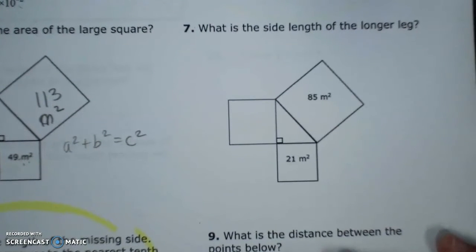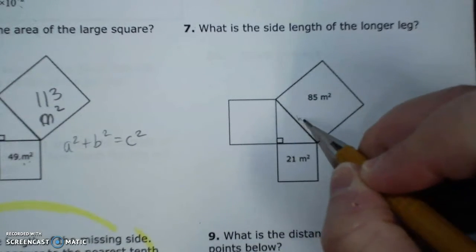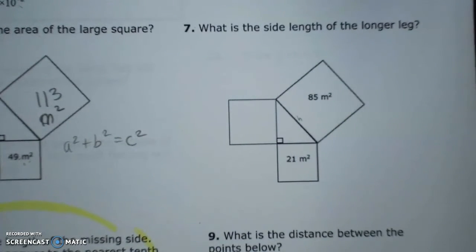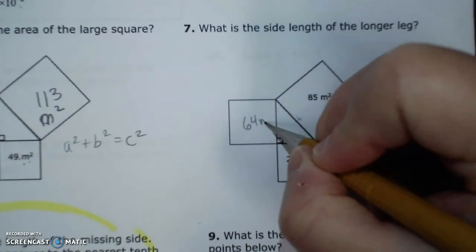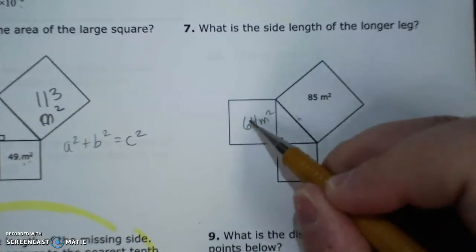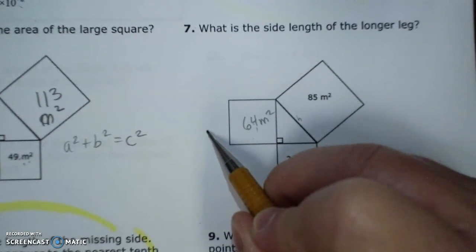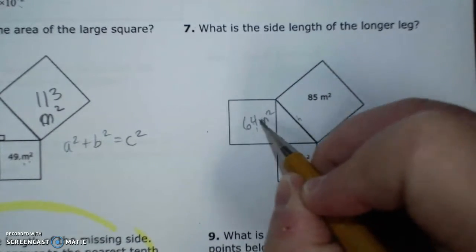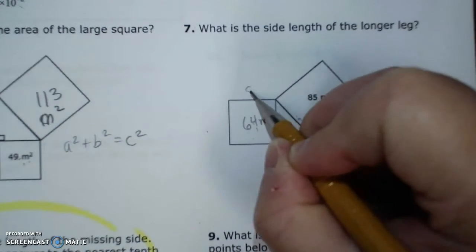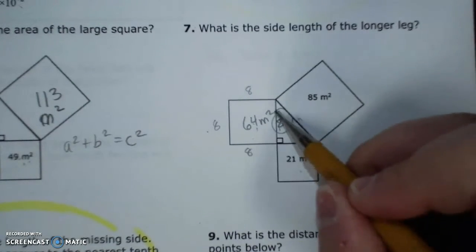What is the length of the longer leg? First, I'm going to have to find the area of that smaller one. So this is the hypotenuse, so it's a subtract. I do 85 minus 21. I get 64 meters squared. He is the longer leg because he is larger than that. If I'm in a square and I have to get out of a square, I have to take the square root. So that is 8, because that's an 8 all the way around that square. So that's your final answer.